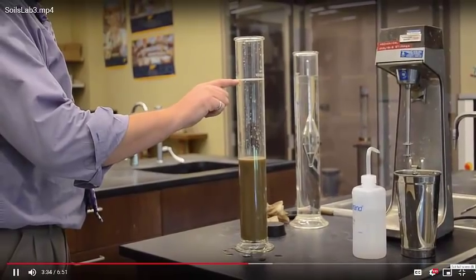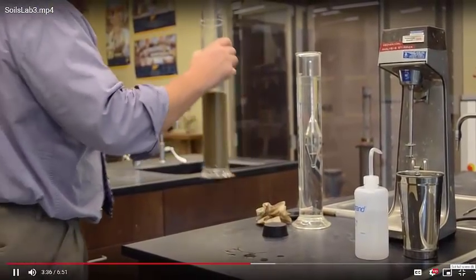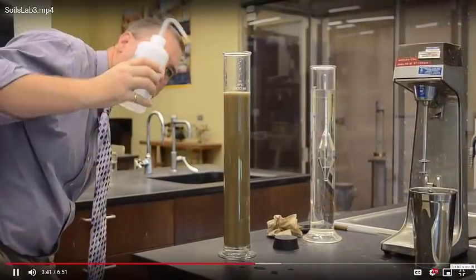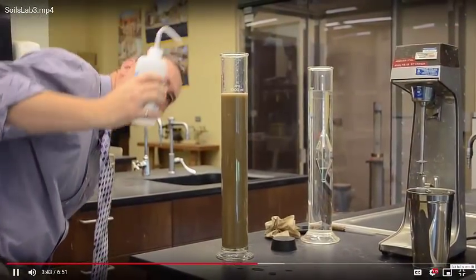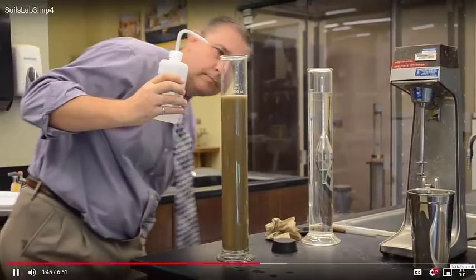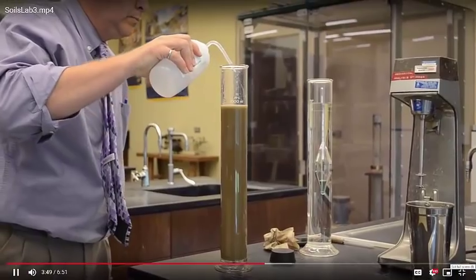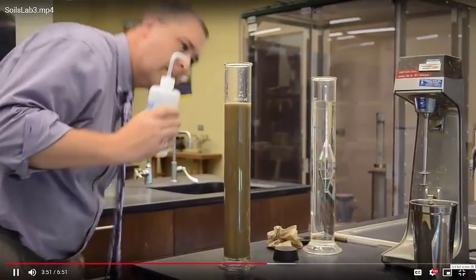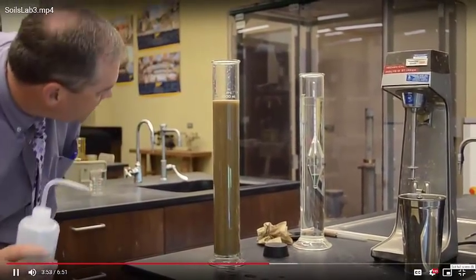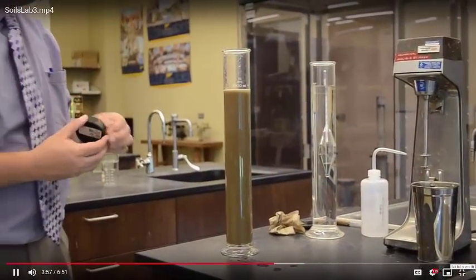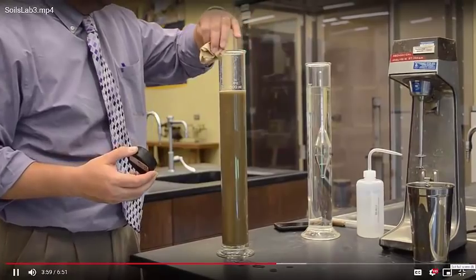The next thing we want to do is fill up with distilled water all the way to that line, so we have exactly 1,000 milliliters of material in that jar. You fill it up close to it through the faucet, and then you add a little bit more using the distilled water in the water cup until the soil layer is at the appropriate height.